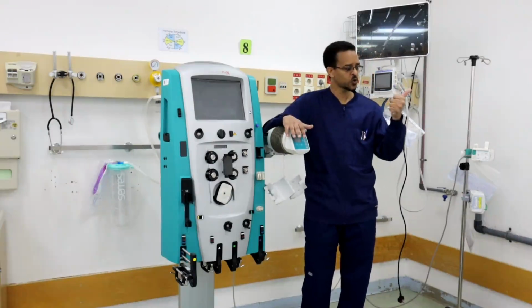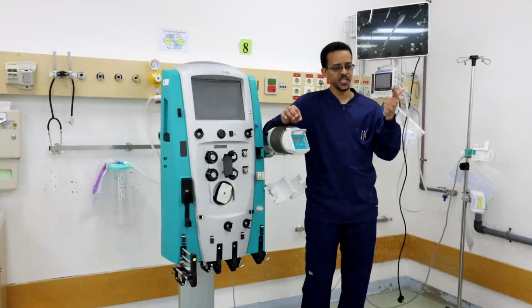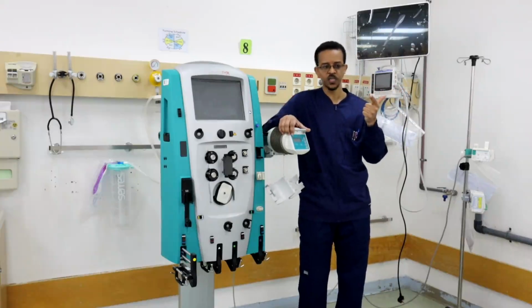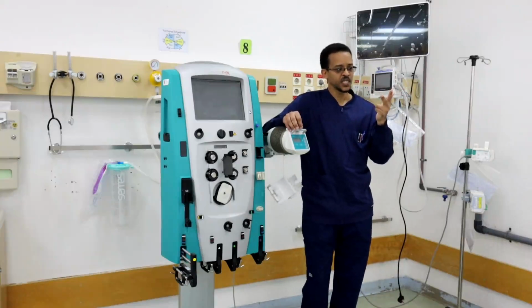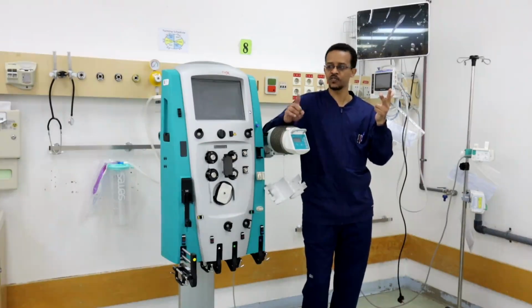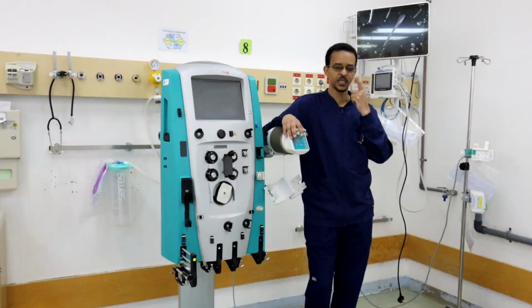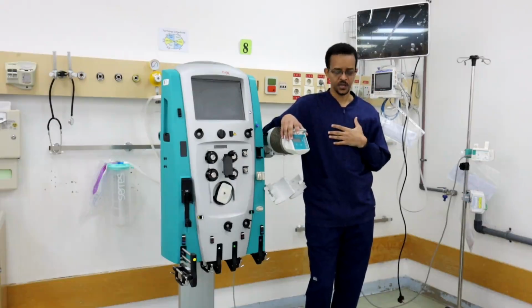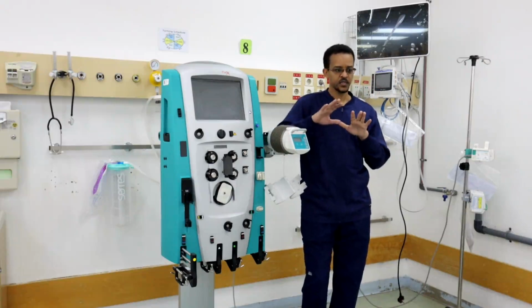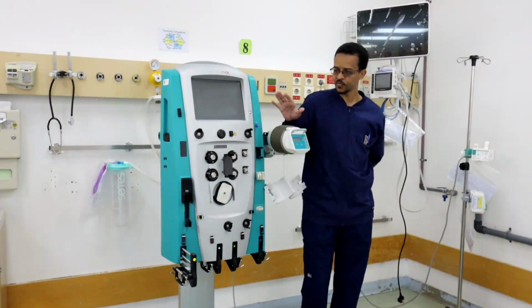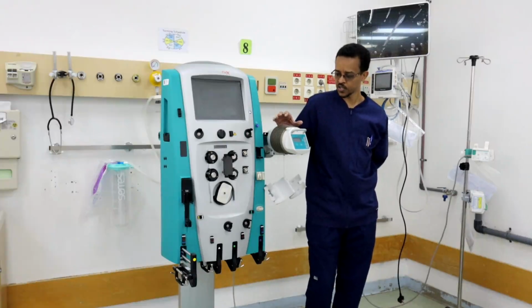The SCUF mode, the CVVHD, which is continuous venous hemodialysis, the CVVH or HF, which is continuous venous hemofiltration, and finally the CVVHDF, which is continuous venous hemodiafiltration. These are the notes. This is a rapid recap of the basic principles of continuous renal replacement therapy.